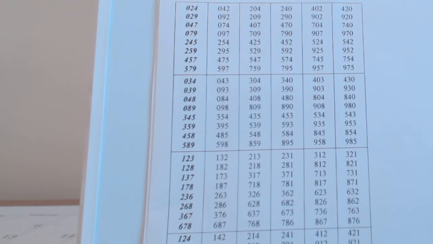The 024 family, the 034, and the 123 family. Even though this number is one of the crossover numbers in your 012, it has 4 other numbers that go along with the 012. This is not the only crossover, and the 678 is not the only crossover. There are 4 other numbers that accommodate the 123 family.